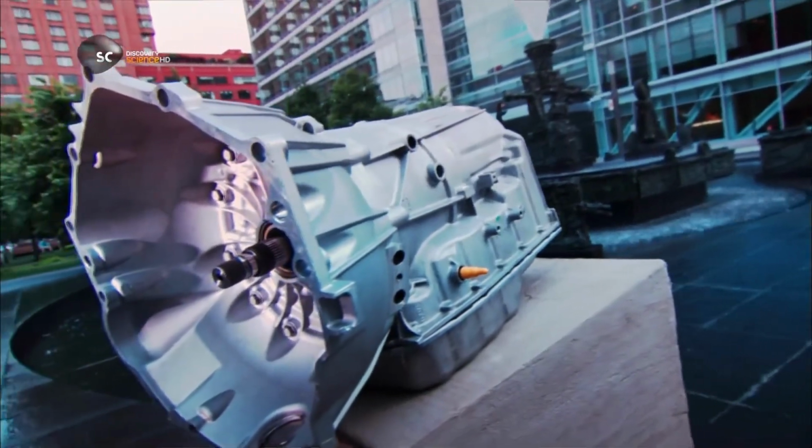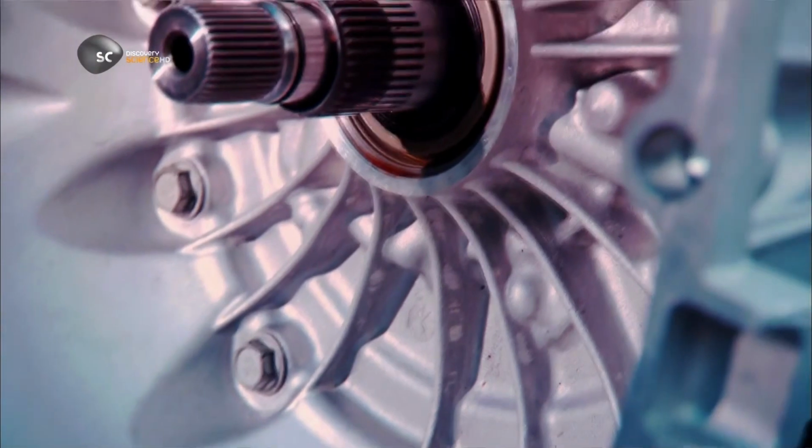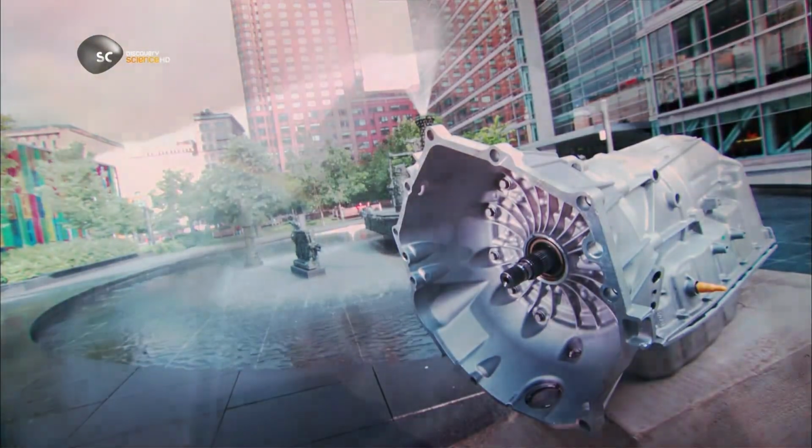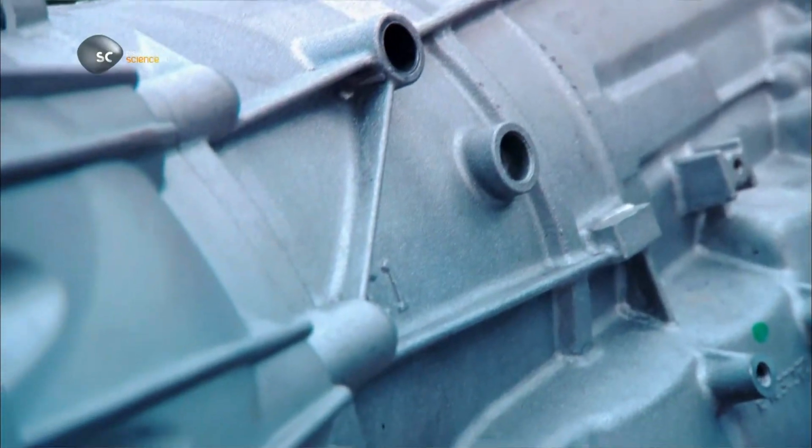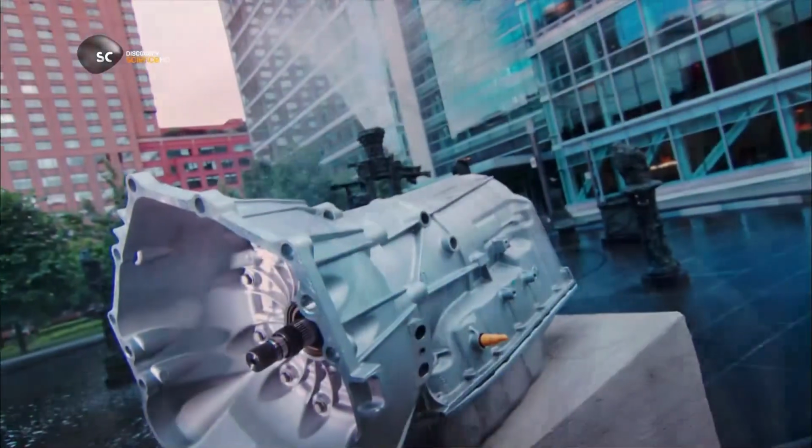A transmission in your car transfers power from the engine to the wheels using the appropriate gear for your driving speed. With an automatic transmission, the driver doesn't have to change gears manually. The car's computer determines when it's time to change and sends an electronic signal to activate or deactivate the appropriate gear.